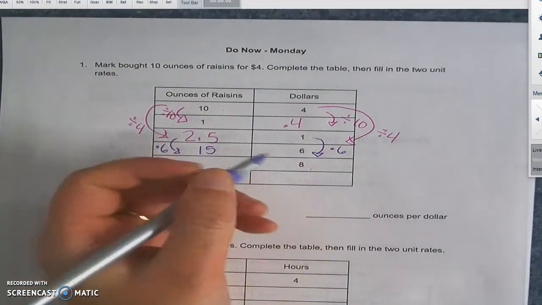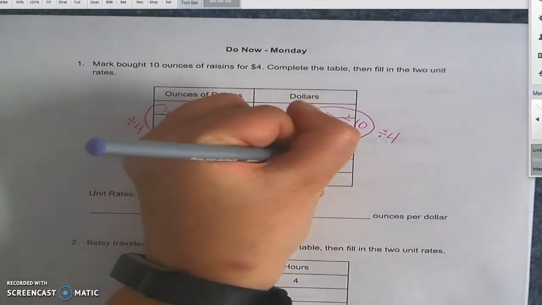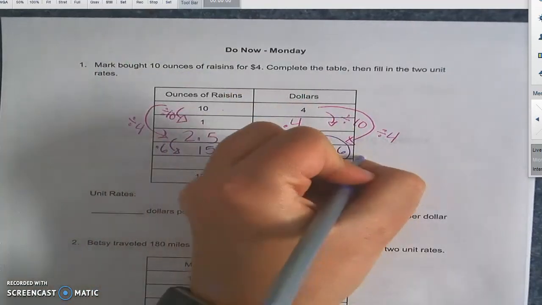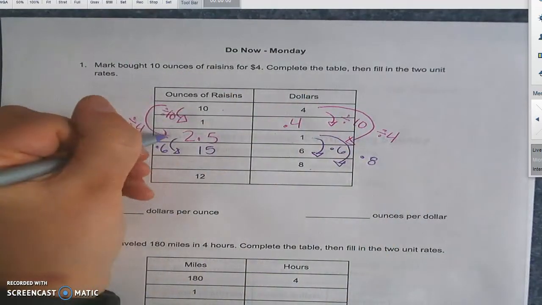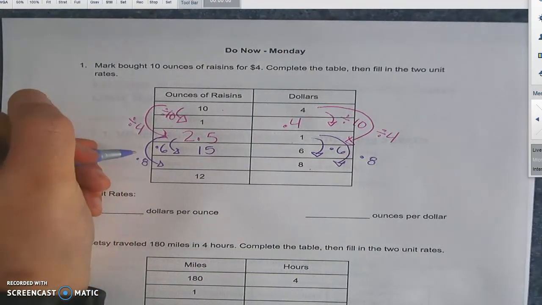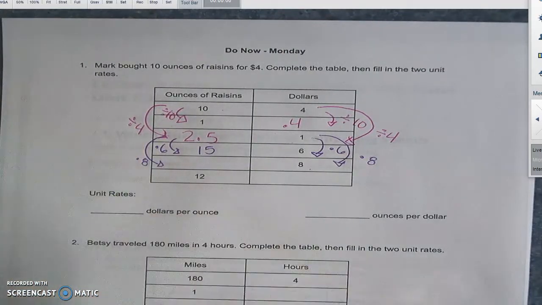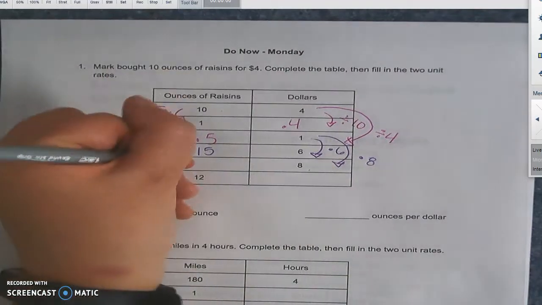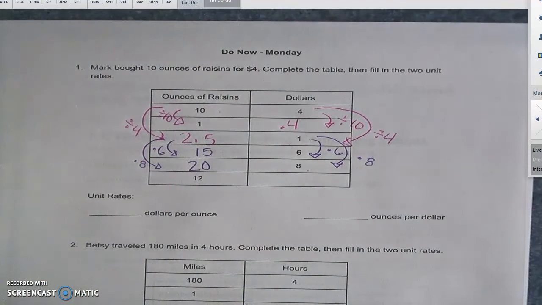Then I need to get to 8. I'm going to go from the 1 again. 1 times 8 gives me 8, and 2.5 times 8 gives me, hold on, I think my original answer is wrong. 2.5 times 8 gives me 20. I wrote 16, and when I looked at it right now, I knew that that was wrong.